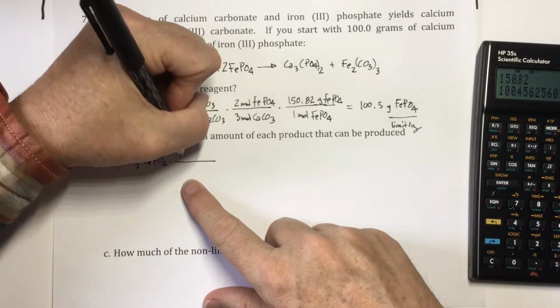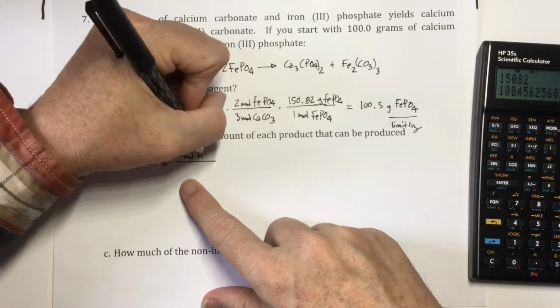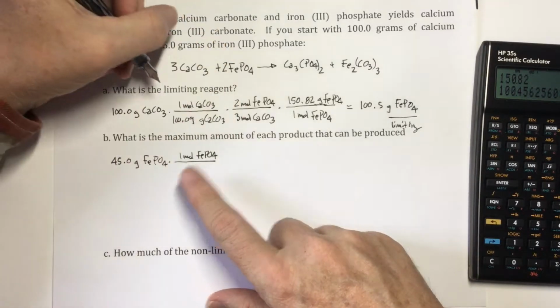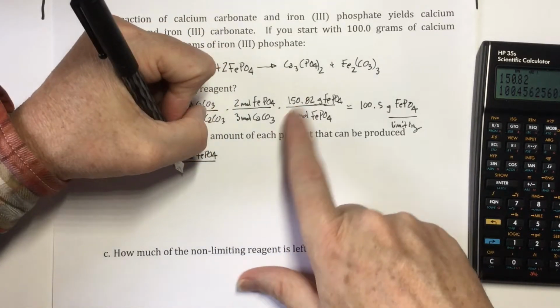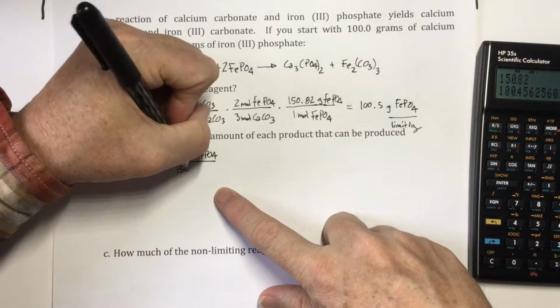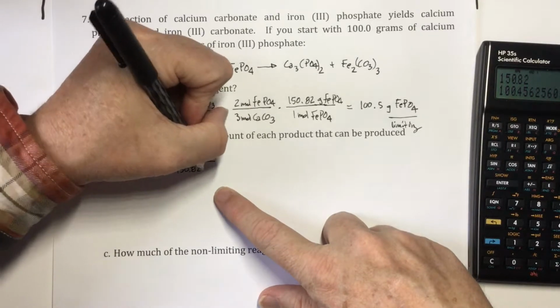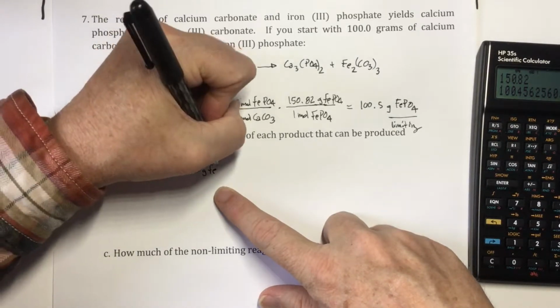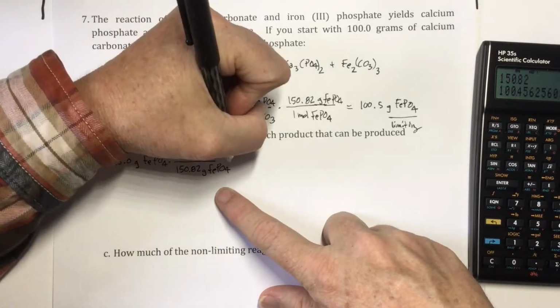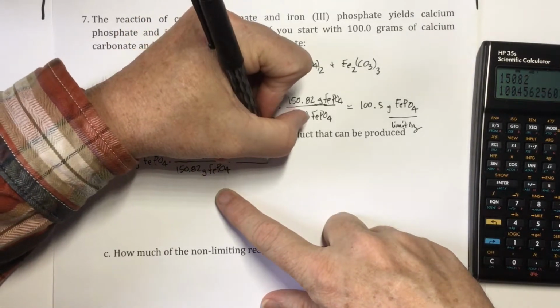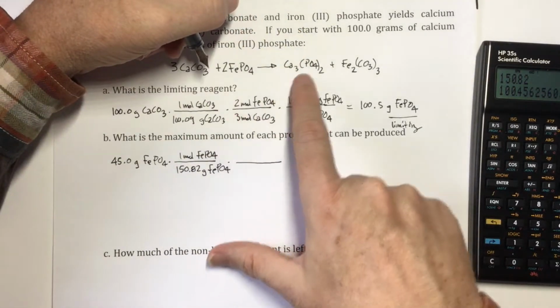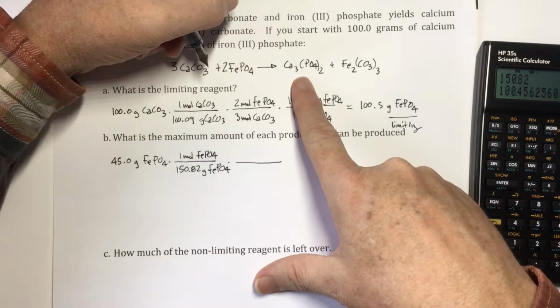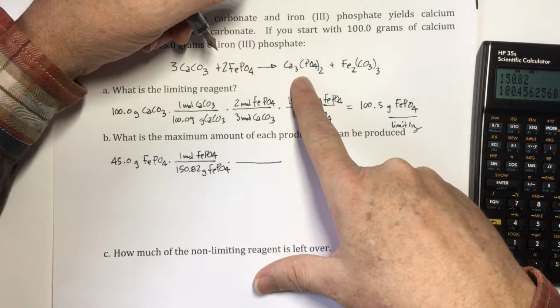Convert that to moles. 1 mole FePO4. I already know what the atomic mass is from the previous calculation: 150.82 grams FePO4, times, I'll find this one first, the calcium phosphate.